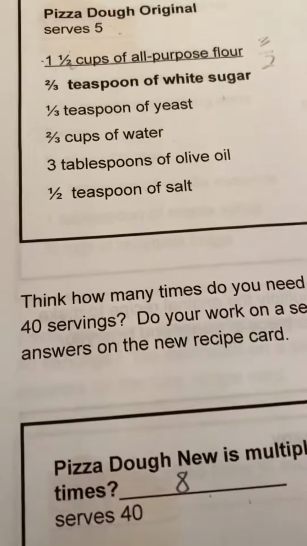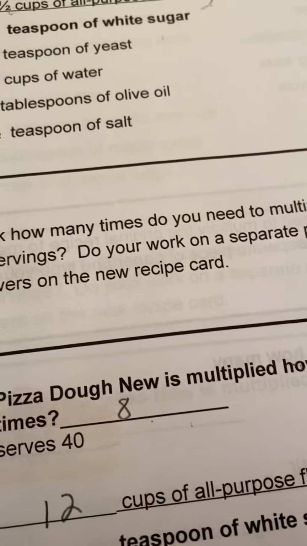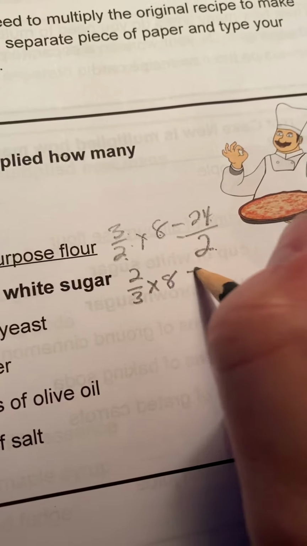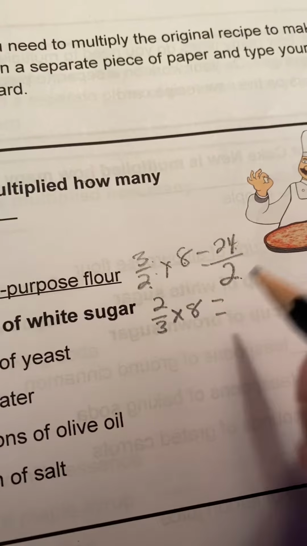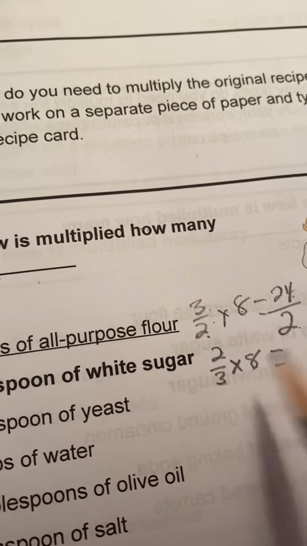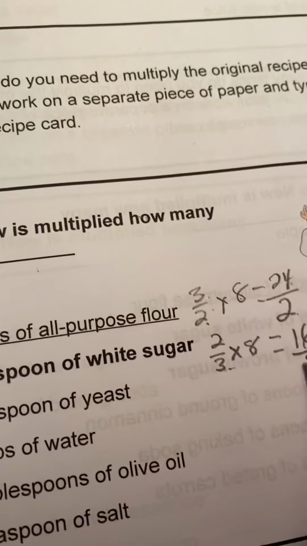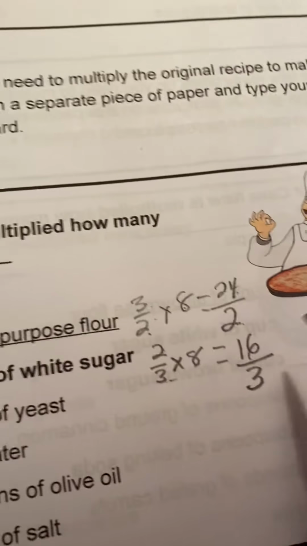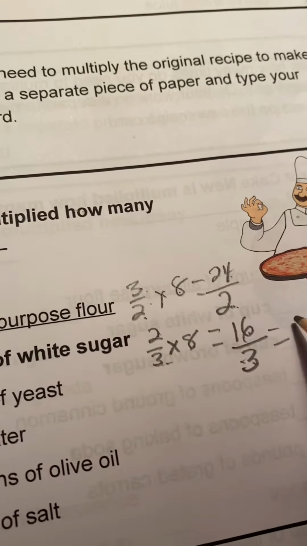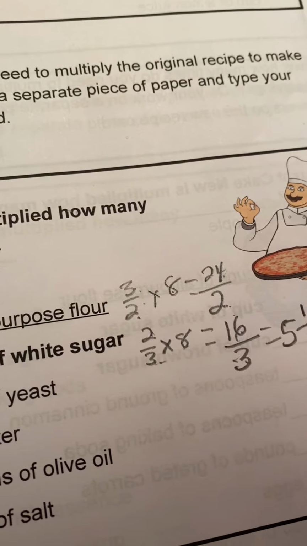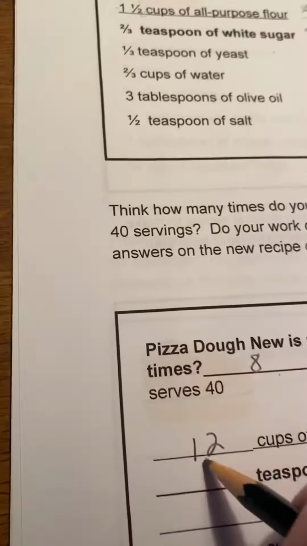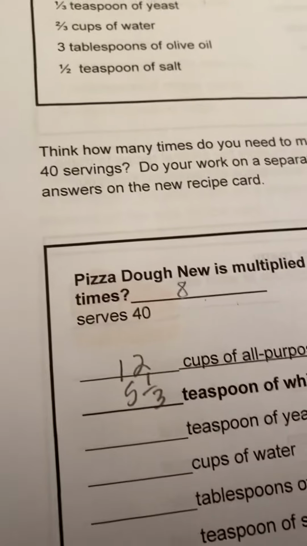It's 2/3 of a teaspoon for 5 people. So now I need to take that 2/3 and I need to make it times 8, to make it for 40 people. So 2/3, I take the numerator times the whole number. 8 times 2 is 16. The denominator comes in for 16/3. How many 3's go into 16? Well, 3 times 5 is 15. There's 1/3 left over. So my answer for my sugar is 5 1/3.